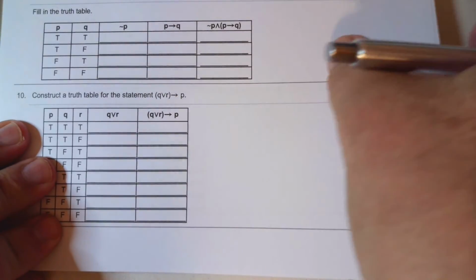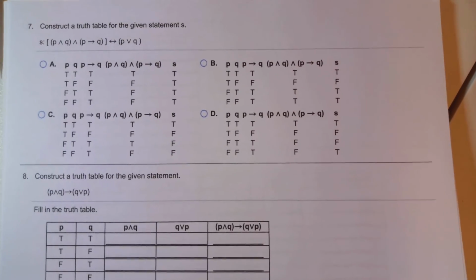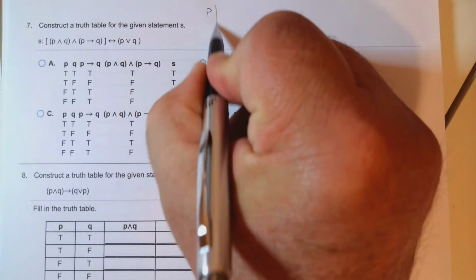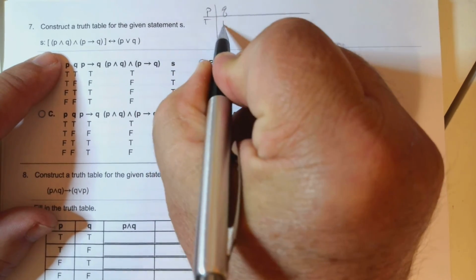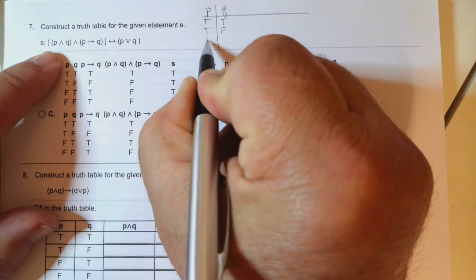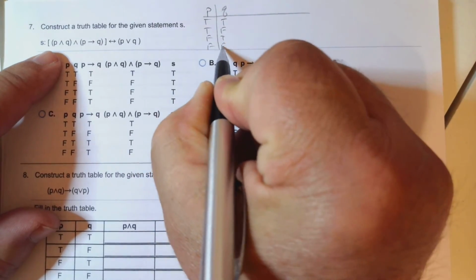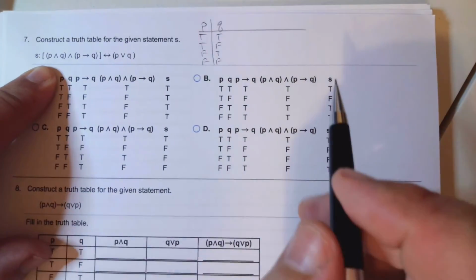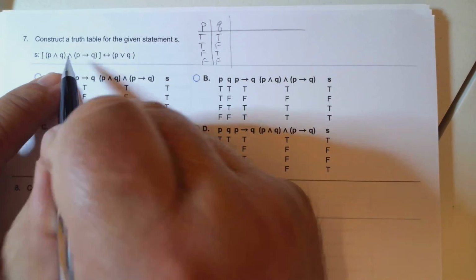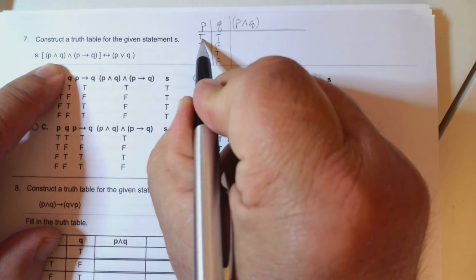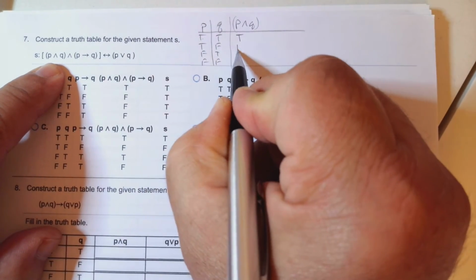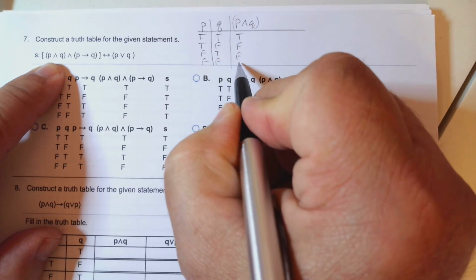Let's look at number 7. Okay, so we have P and Q. So it's true, true, true, false, false, true, false, false. Those are the only possibilities we have with two elements. There's no negates, okay? So we have to do the first one. P and Q. True and true is true, true and false is false. Remember, the and is that single pipe.